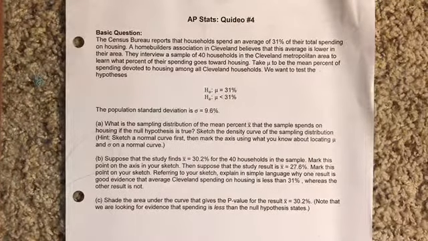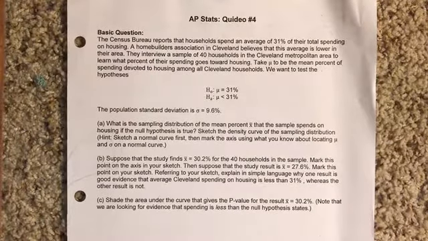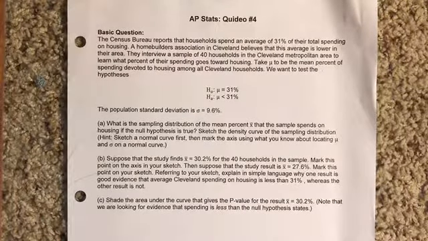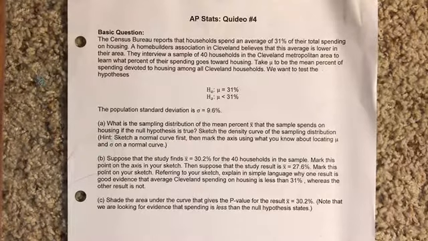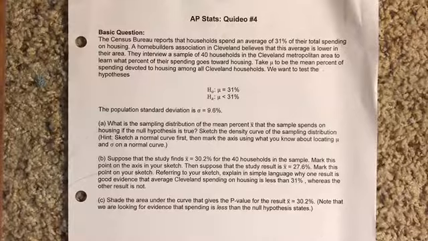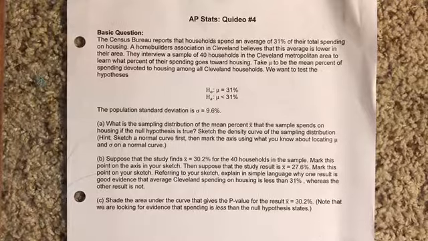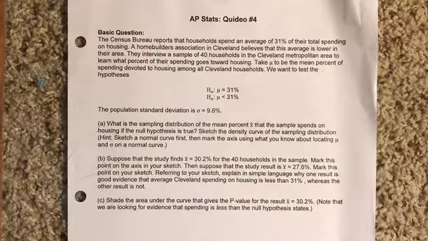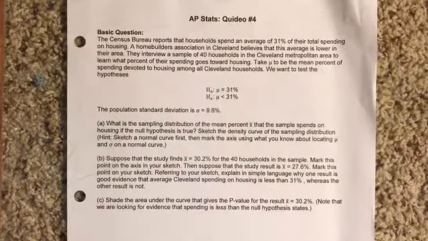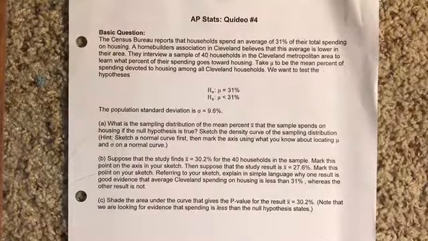So the basic question says a Census Bureau reports that households spend an average of 31% of their total spending on housing. And then a homeowners association in Cleveland believes that this average is lower in their area. They interview a sample of 40 households in the Cleveland metropolitan area to learn what percent of spending goes toward housing. Take mu to be the mean percent of spending devoted to housing among all Cleveland houses, and they want us to test the hypothesis, and they give us a standard deviation.